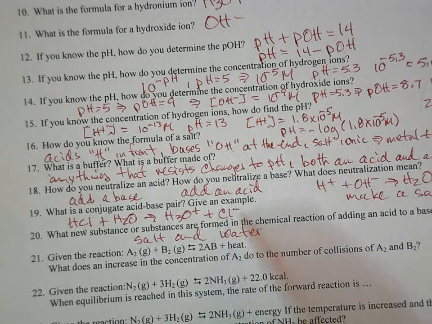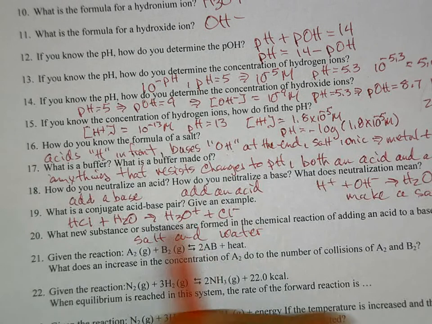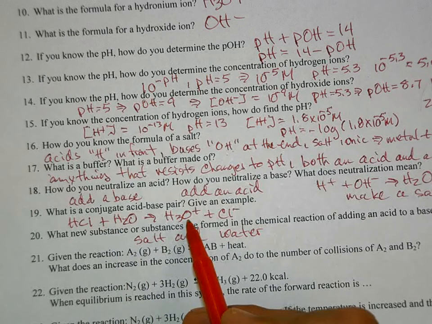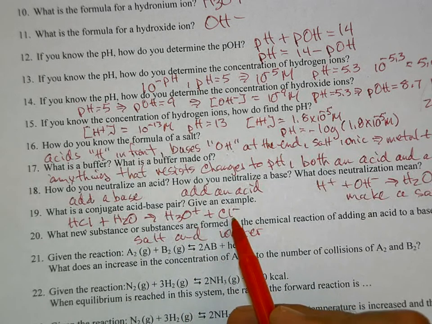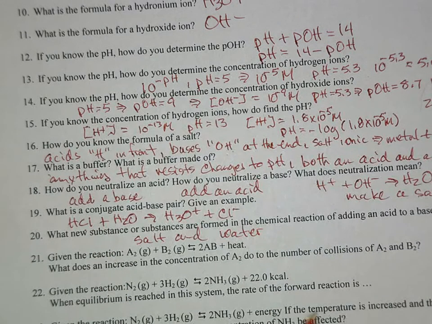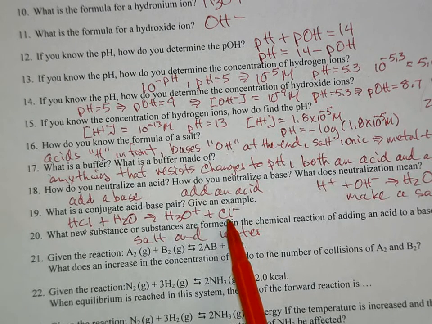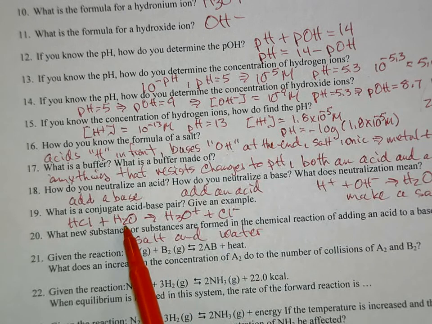In the other direction, we could say the same thing. This would be the conjugate acid because turning back into H2O loses the hydrogen. The Cl minus would be the conjugate base because it gained the hydrogen. So that's the way to look at it in terms of pairs. Okay? Any questions on that? Again, going this way, acid lost, gave away the hydrogen. The H2O, the base, the conjugate base, because it gained the hydrogen. And then in the other direction, this would be the conjugate acid because it lost, Cl minus gained.